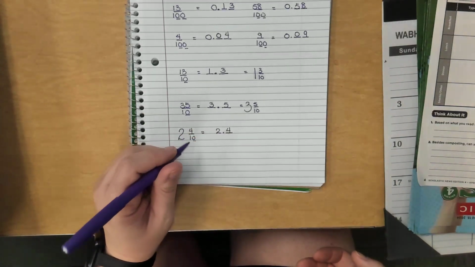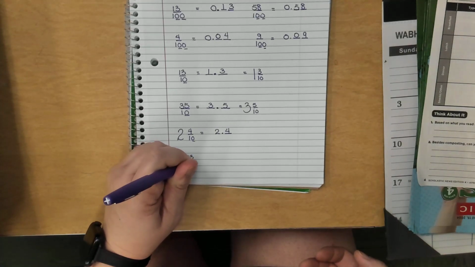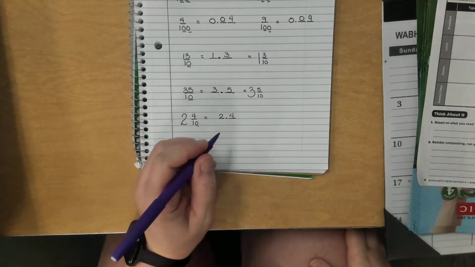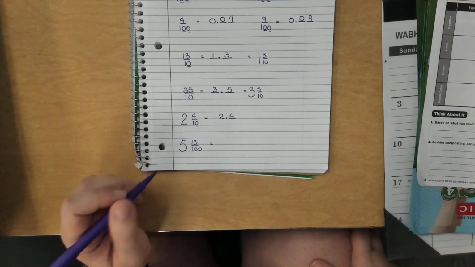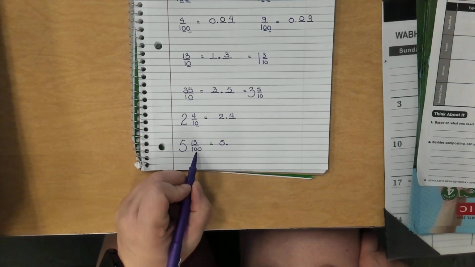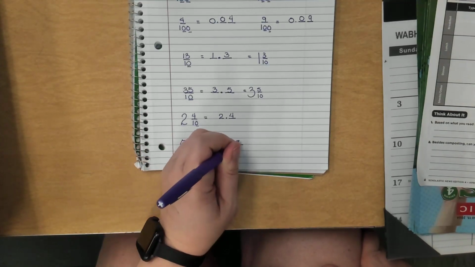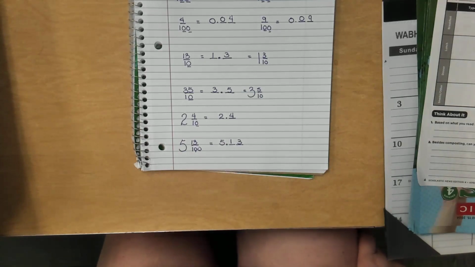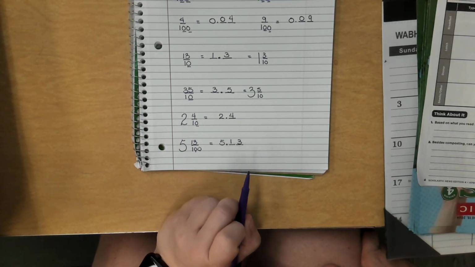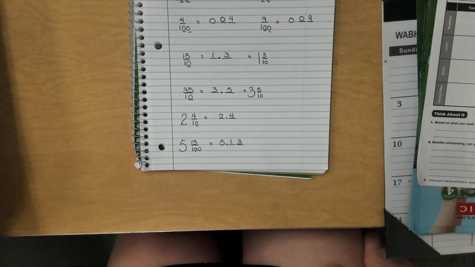Let's do one more. 5 and 13 hundredths. How do we write that as a decimal? Well, I have more than a whole. I have 5 wholes, so 5 and I get 2 places, 1 2. The 3 lines up with the back, and I copy the 1 in front. 5 and 13 hundredths. Mixed number or fraction form versus decimal form.